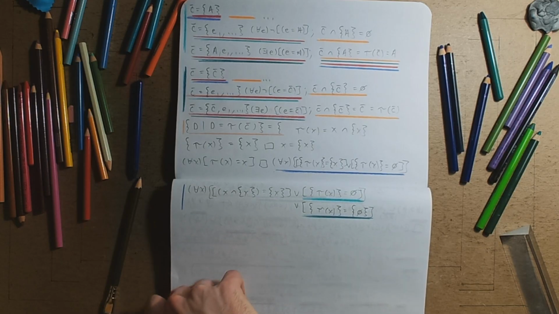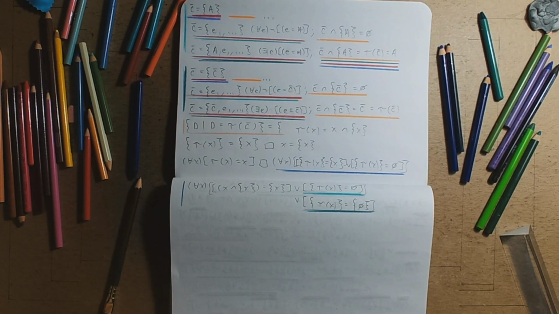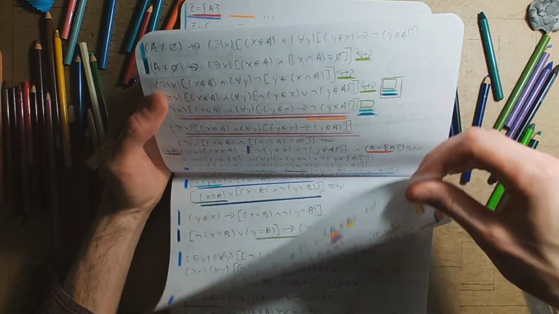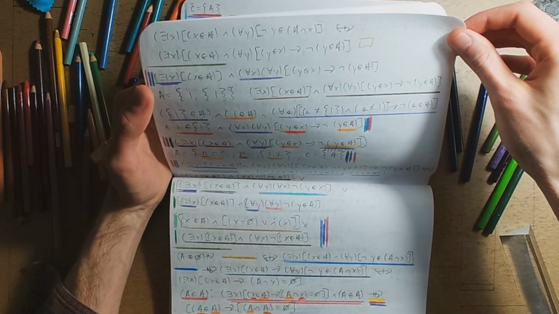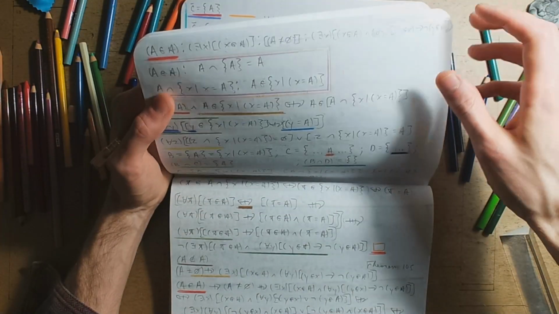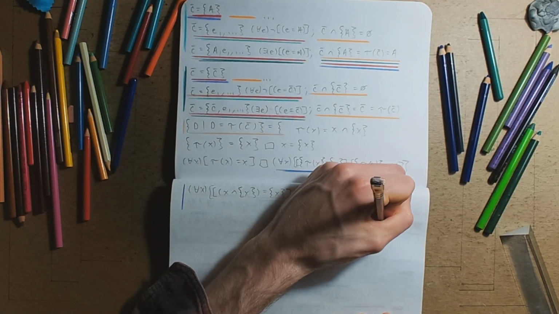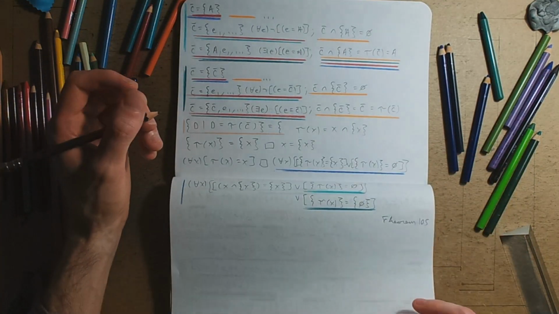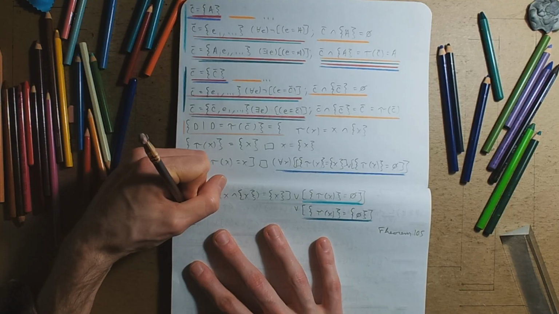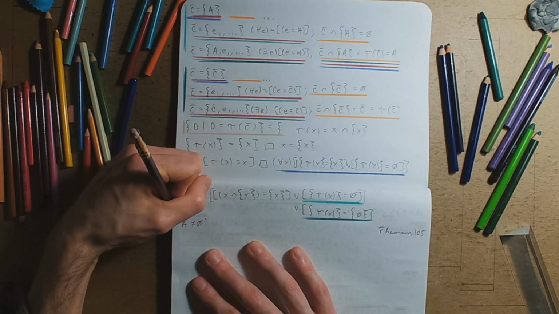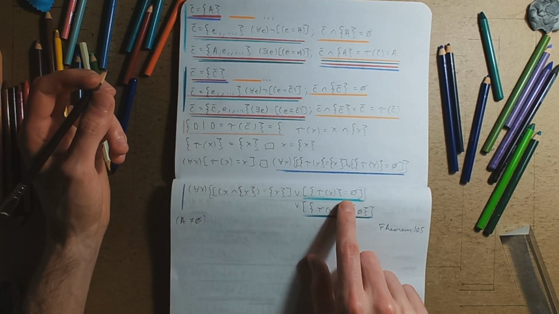Okay, but I keep thinking there's going to be a way to carry this syntactically into our earlier proof. Like, for instance, and most specifically, the proof that we did for Theorem 105. A is not equal to the empty set. Well, that would be a point.